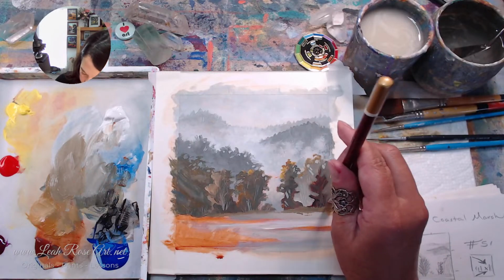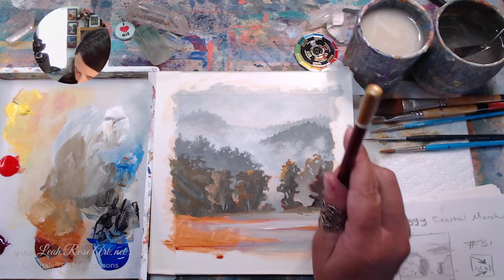Now a layer that's more yellow and with more white.